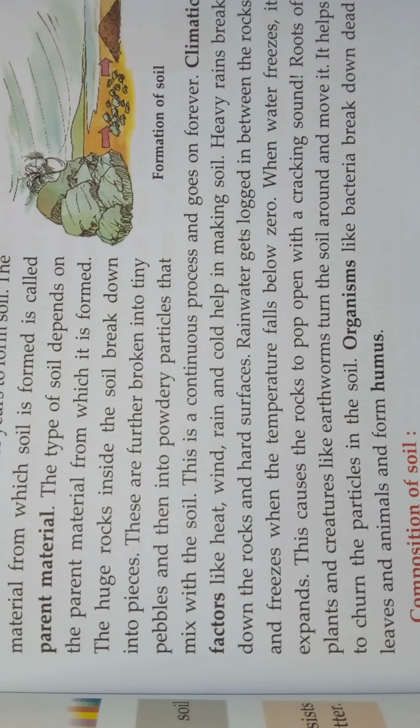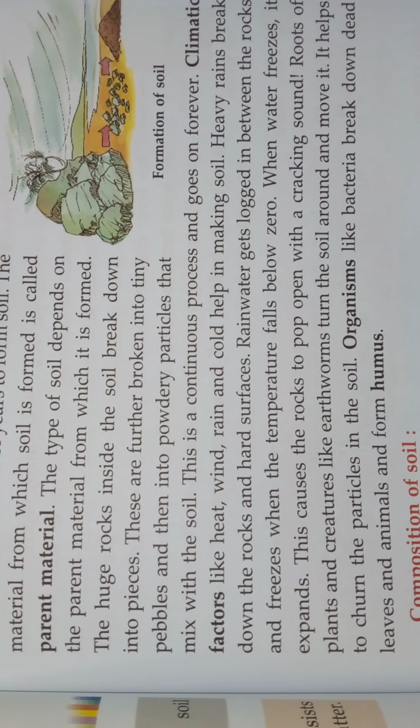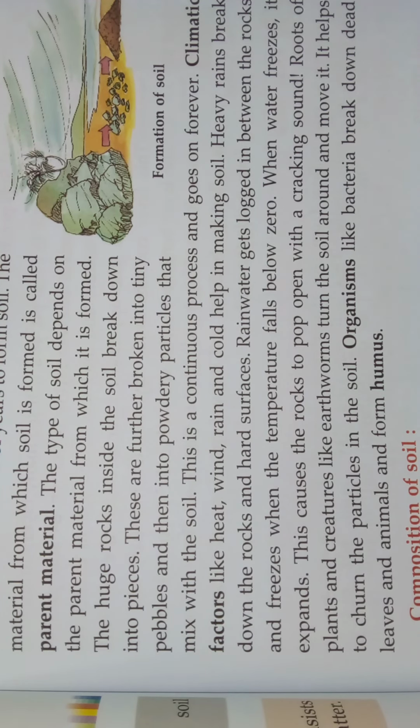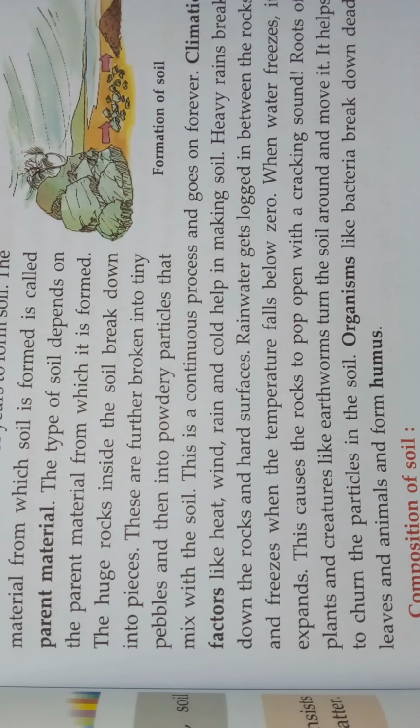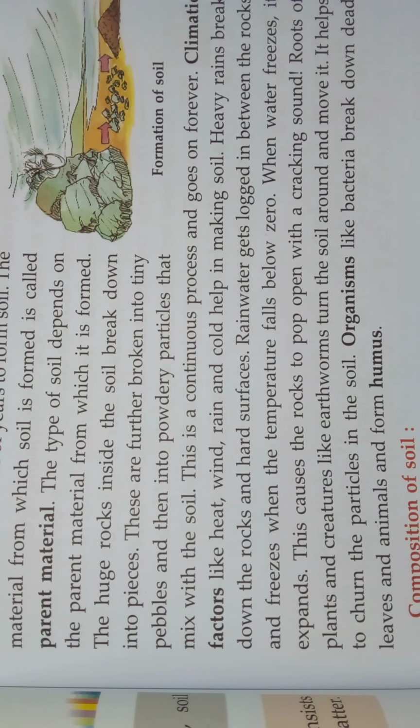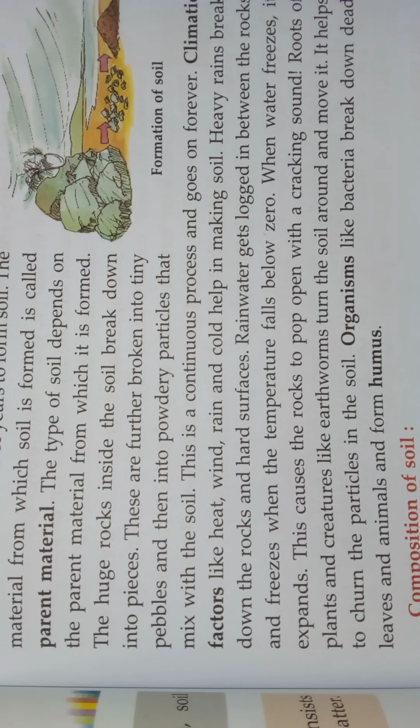The water in between the rocks freezes and it expands. This causes the rocks to pop out. Okay. So, in this way, the huge rock will be broken into pieces. After that, it is further broken into pebbles and then into powdery particles. This continuous process forms the soil. Okay, and this continuous process goes on forever.